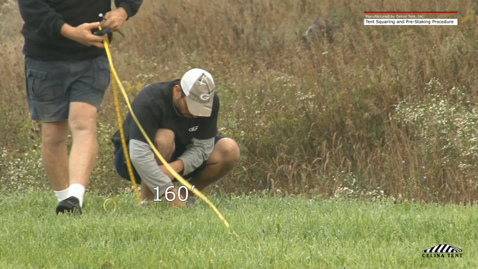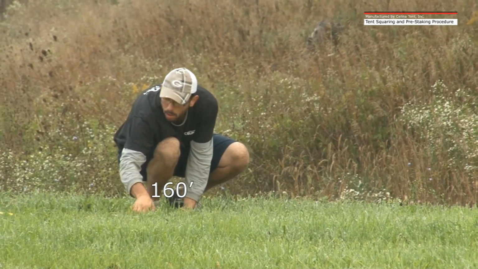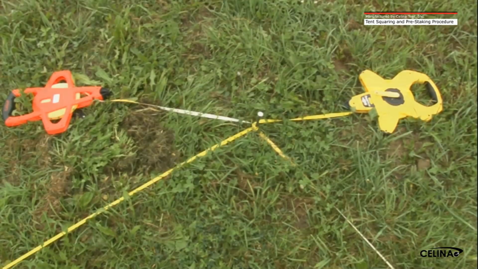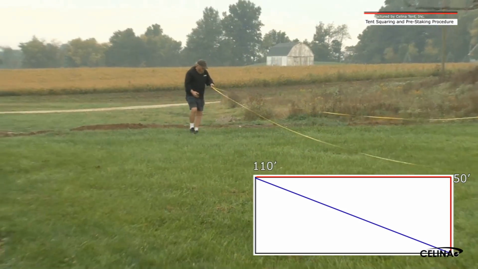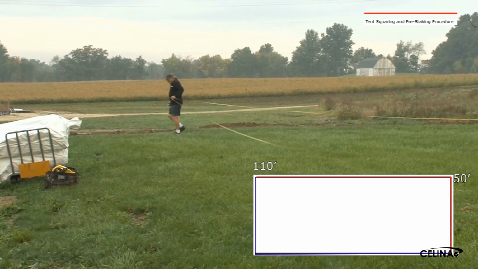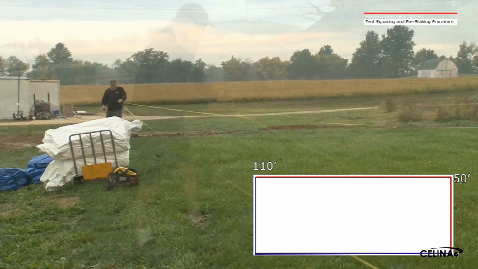Pull the second measuring tape out to 160 feet. Wrap both measuring tapes once around the third corner spike. With the second measuring tape, walk to the final corner. The fourth and final corner location is located where the measuring tape reads 110 feet.